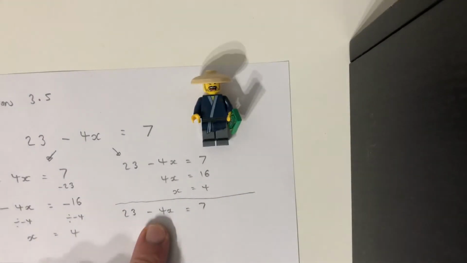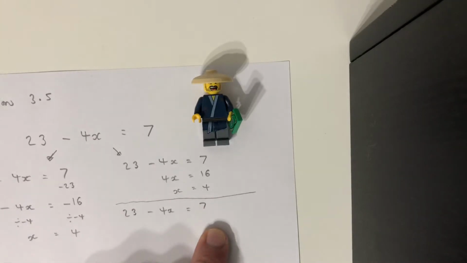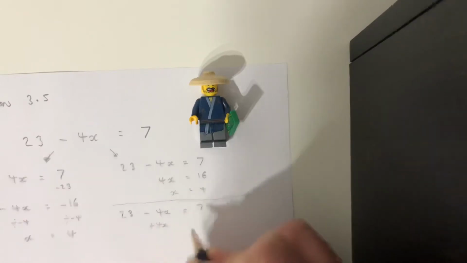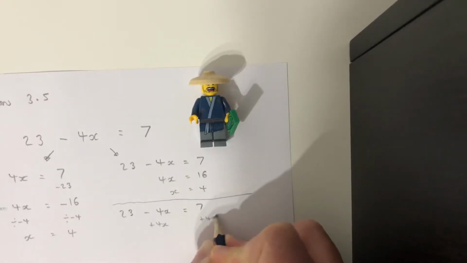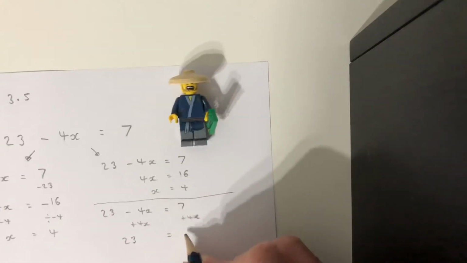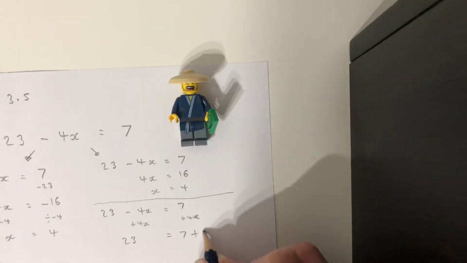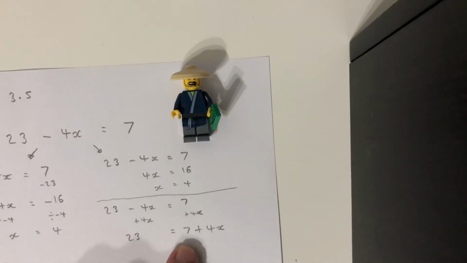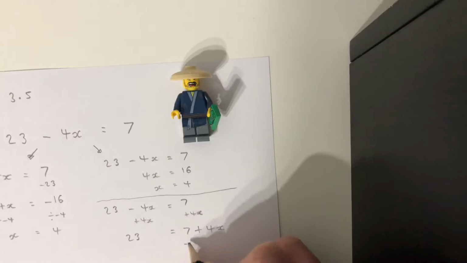We don't write negatives. And so basically move the negative to the other side because we've got negative terms. So add 4x onto both sides. If I do that, I'm left with 23 equals 7, add 4x. Get the idea? Now we take away the 7 from both sides.